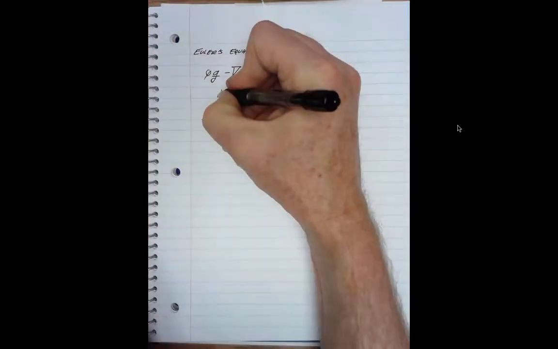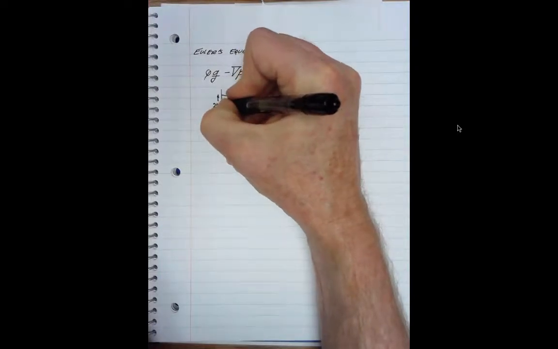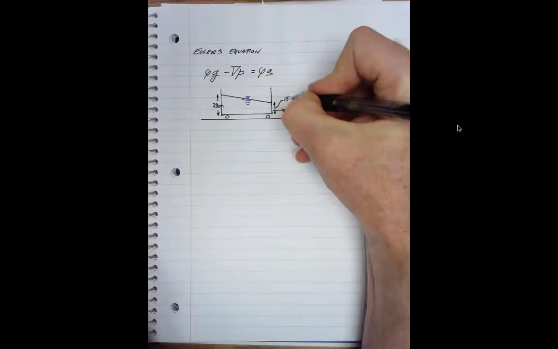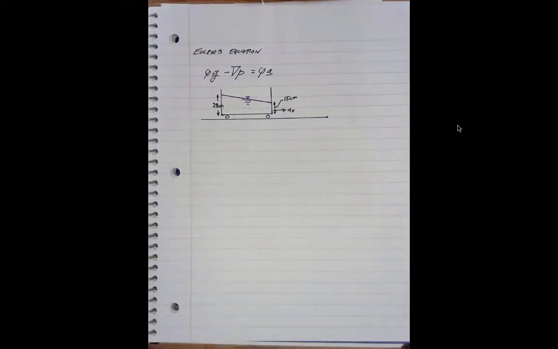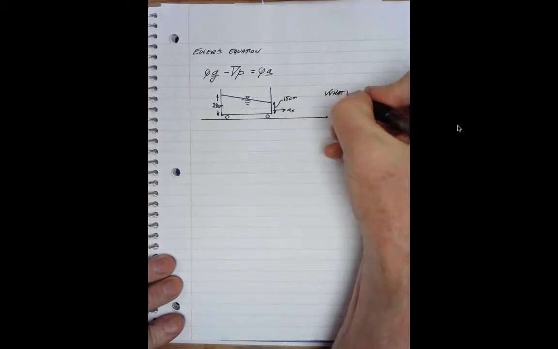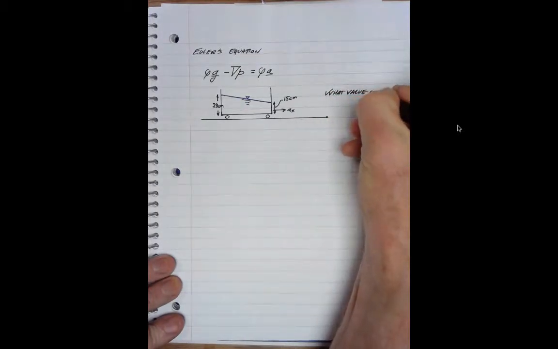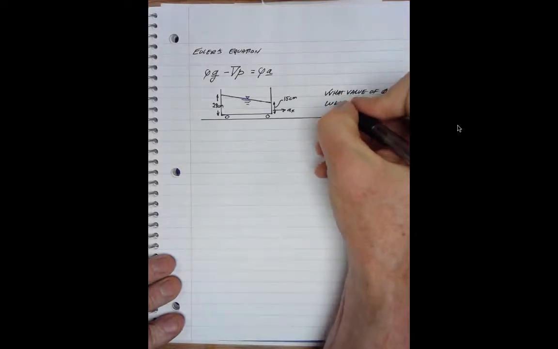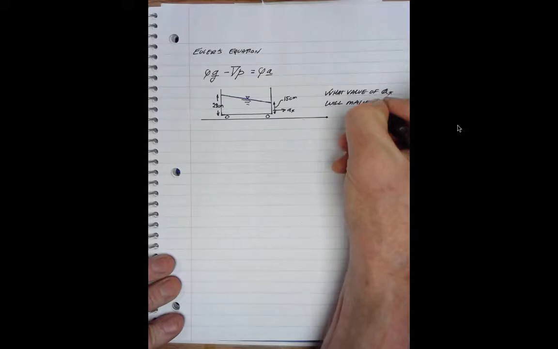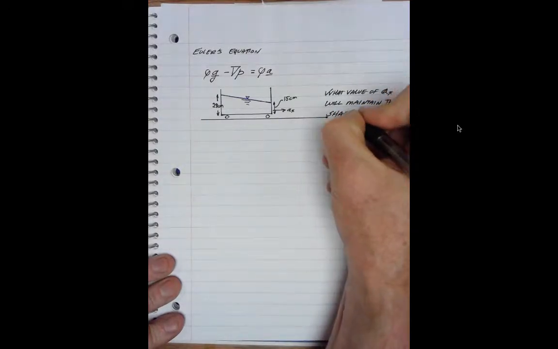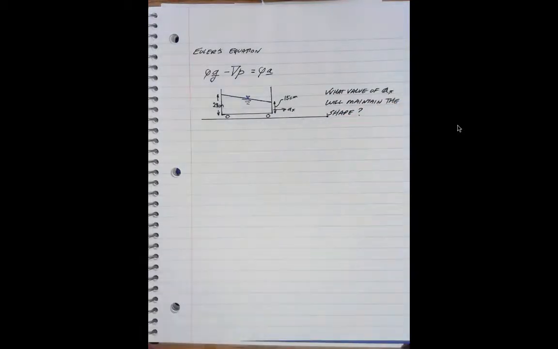And we know that here the depth is 28 centimeters, and here the depth is 15 centimeters. What value of a sub x will maintain the shape? Okay, so that's our simple question.